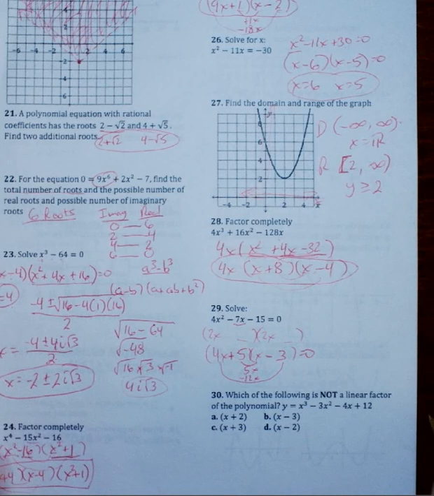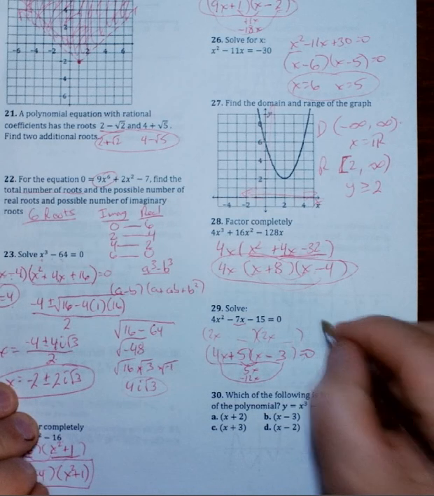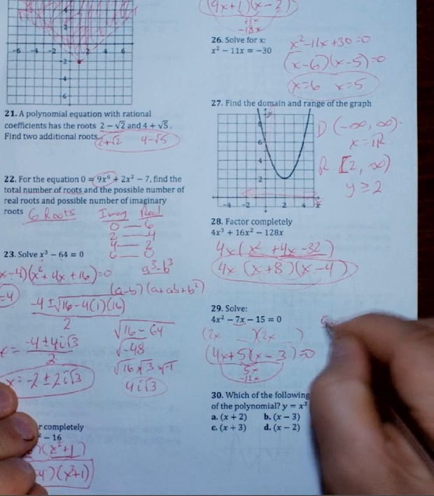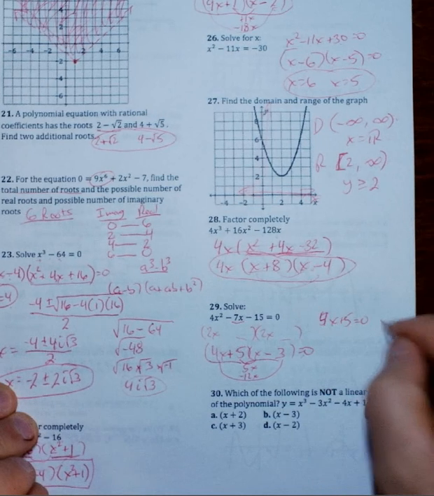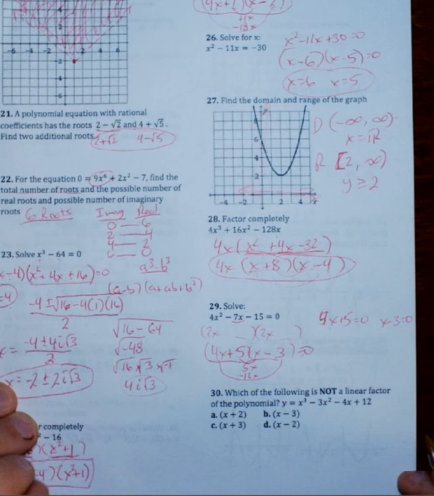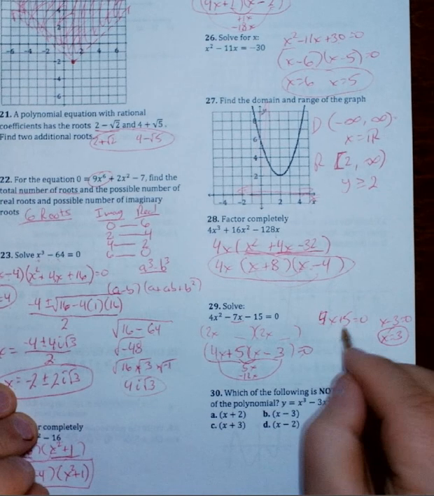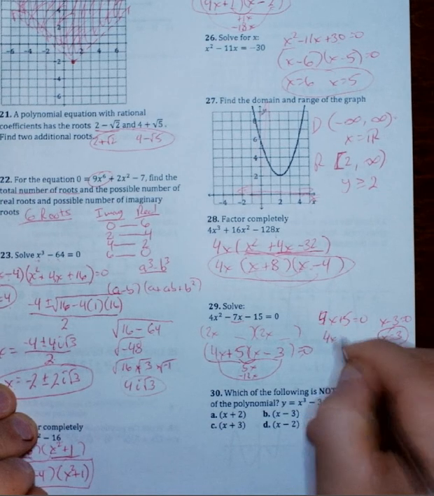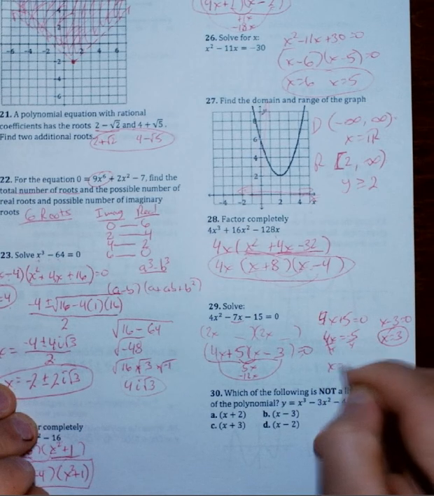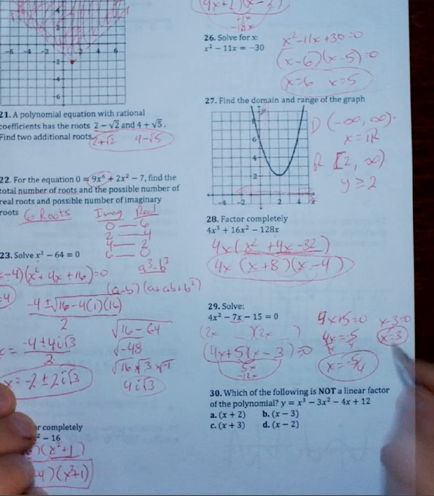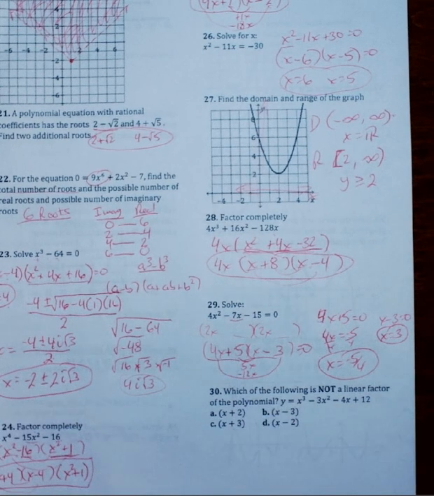And so then I have two things that multiply together to give me 0, which means either the 4x plus 5 is 0, or the x minus 3 is 0. Well, if x minus 3 is 0, one solution is x is 3. If it's this one, I would subtract 5, and then I would divide by 4. So x equals negative 5/4. And my two solutions are 3 and negative 5/4. Could I have done that by graphing it? Absolutely. And you could do that on your test as well.